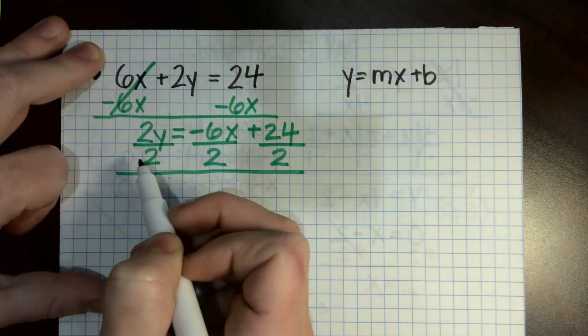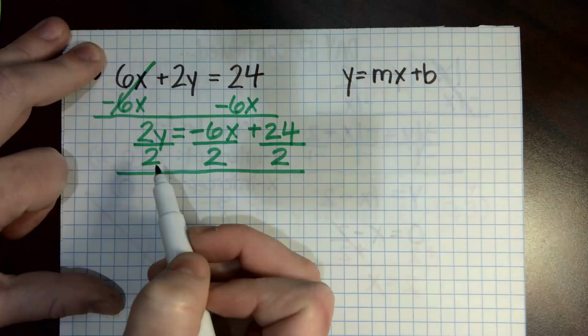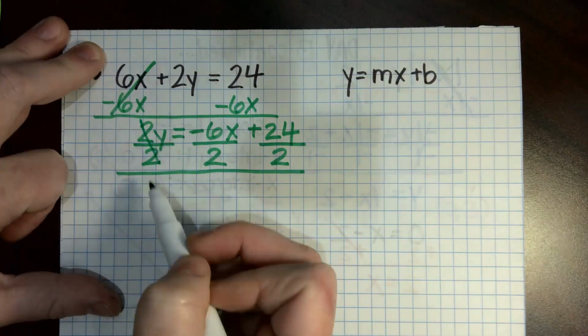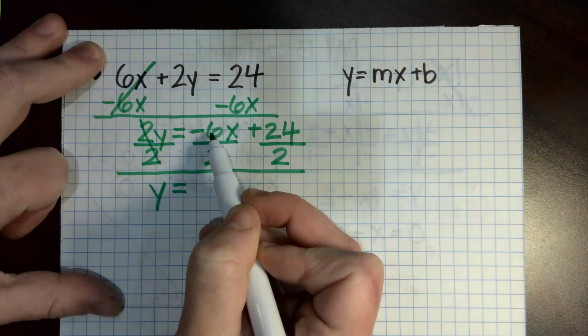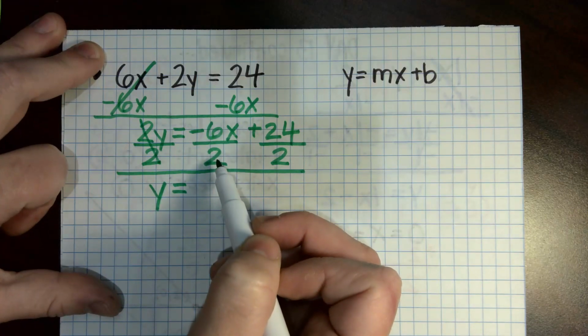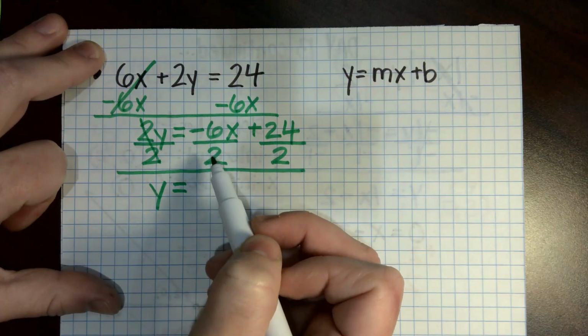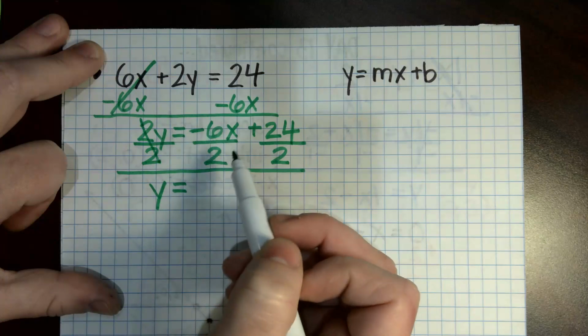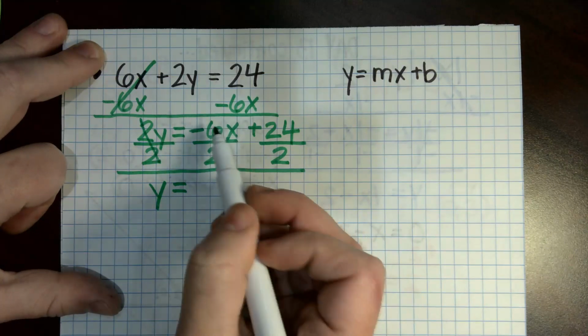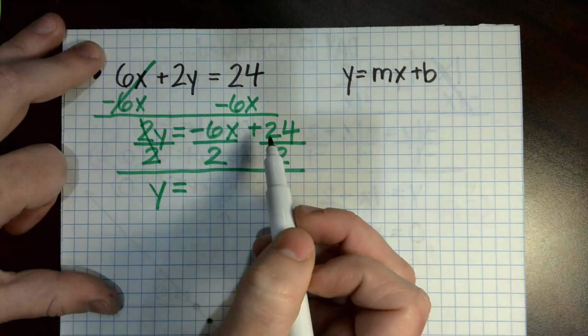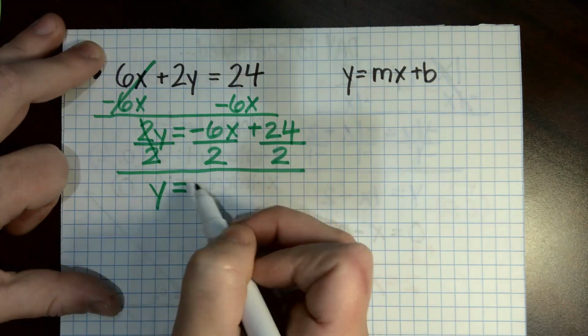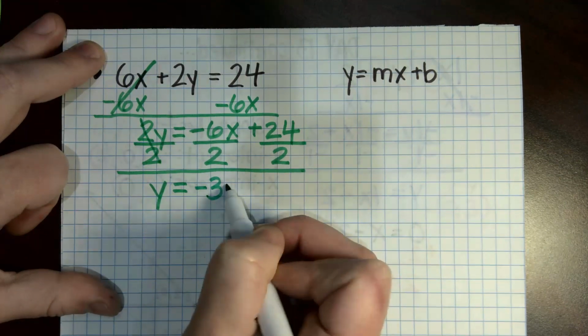All right. What happens now? Yep, my 2's cancel, so I'm left with just y. Negative 6x divided by 2. What's that? We could leave it, but it's not simplified. We could simplify this further. Negative 3x.